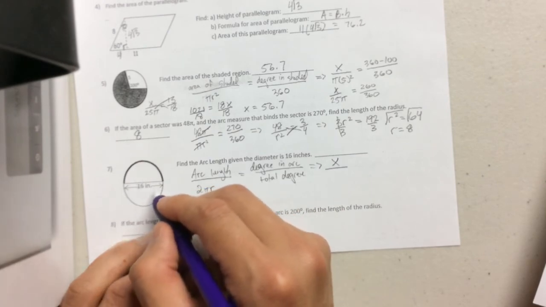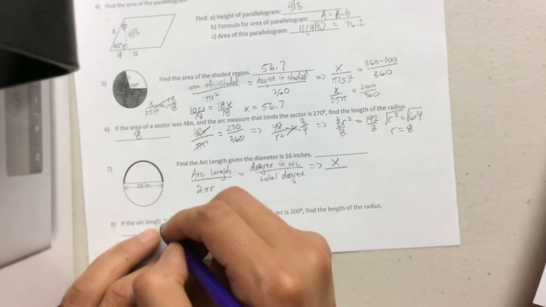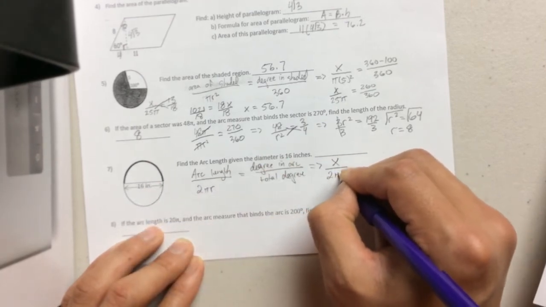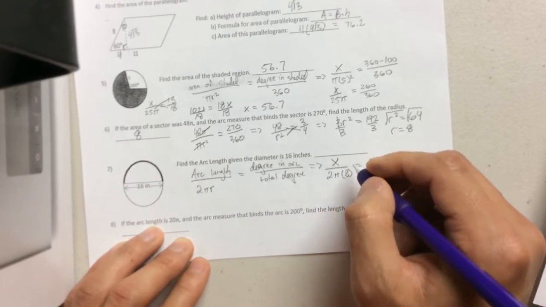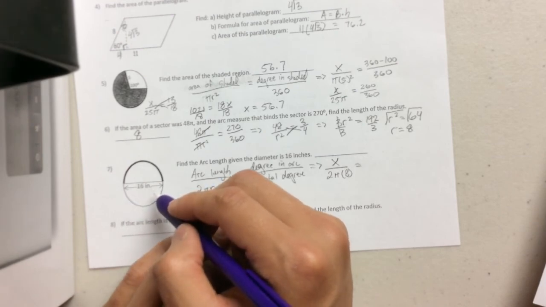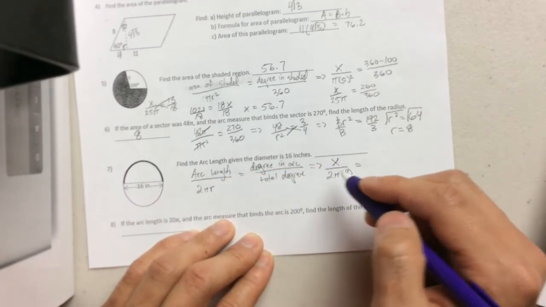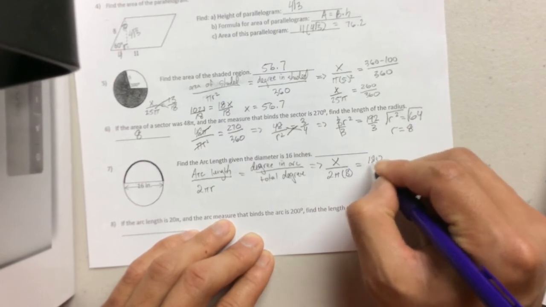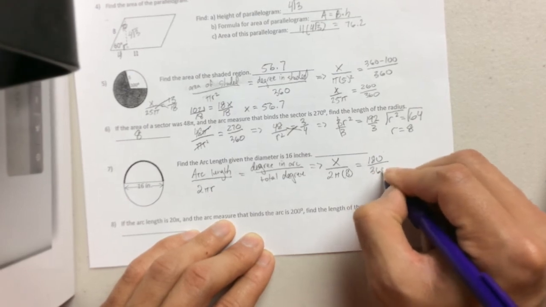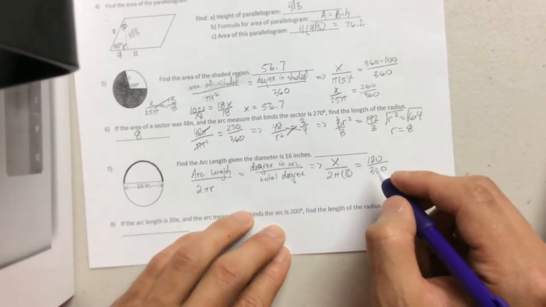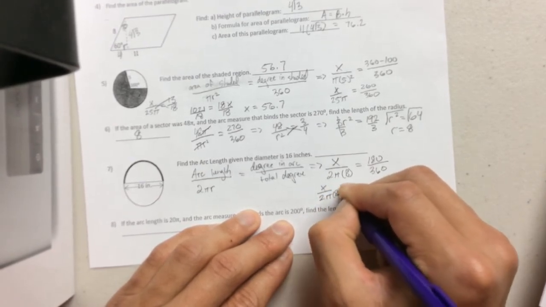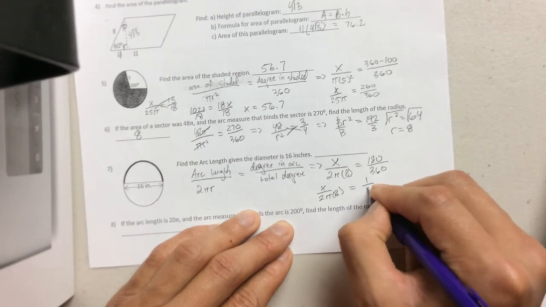If the diameter is 16, the radius is half of the diameter, so 16 divided by 2 is 8. So you get 2 pi times 8. That will equal the degree in the arc. Since this circle is split in half, half of 360 is 180. That you have to know. And the total degree is 360. So now you can simplify. You get x over 2 pi times 8 equals 1/2.